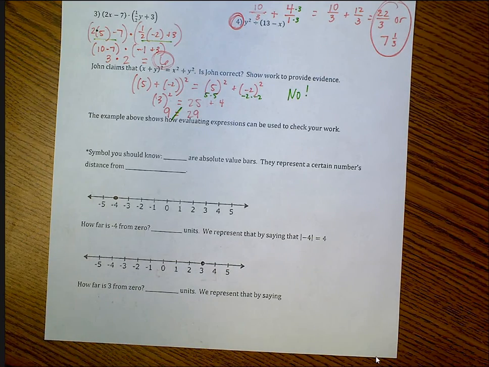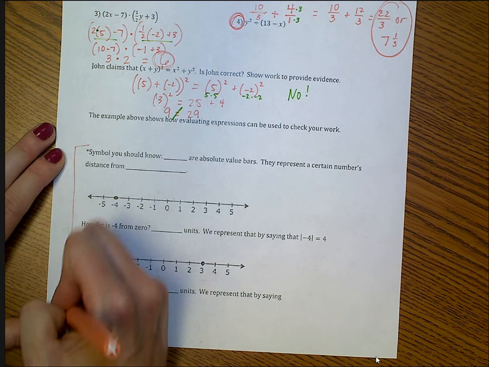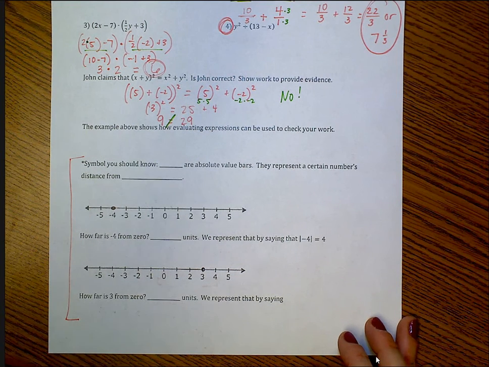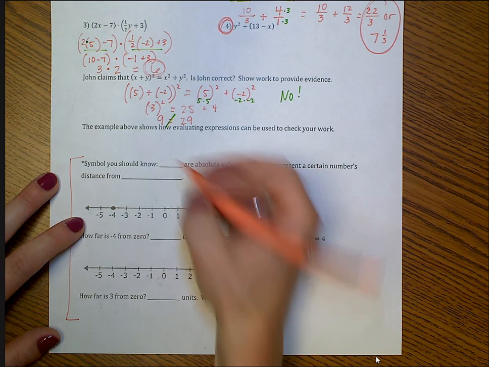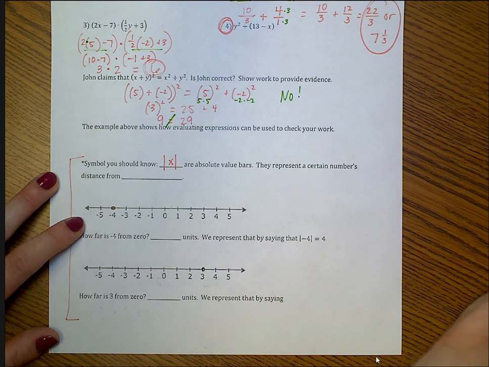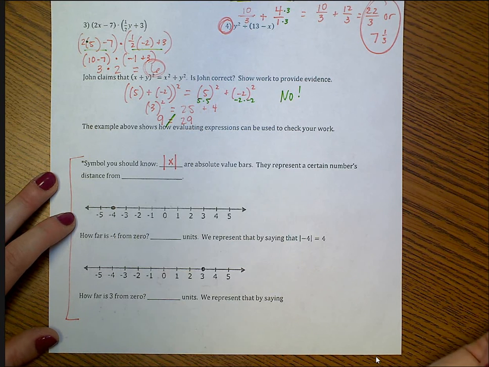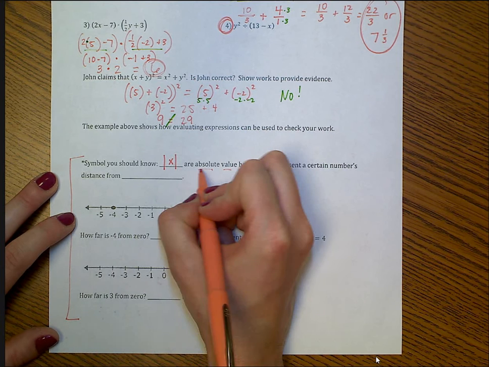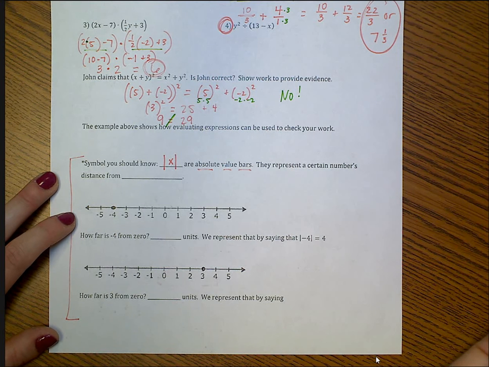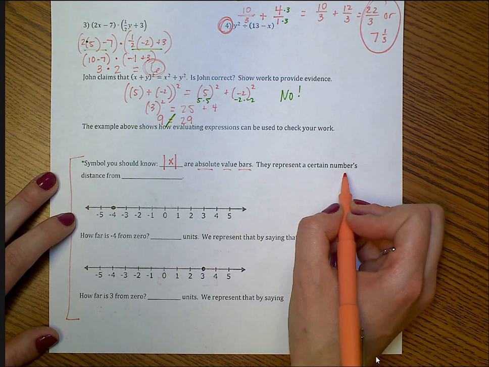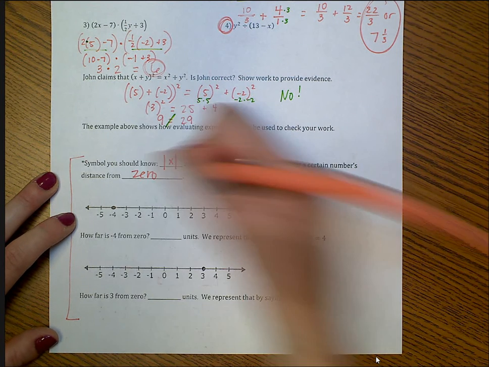At the bottom, this is kind of just food for thought. And it's, again, something that's really review from middle school that you will see this year. It's important to note. So we're just going to kind of point it out right now. Now, this symbol, so I'm going to put an X inside of the symbol. It's not parentheses. They're just straight up and down bars. These are absolute value bars, and hopefully you are familiar with these. But absolute value just represents a certain number's distance from 0.